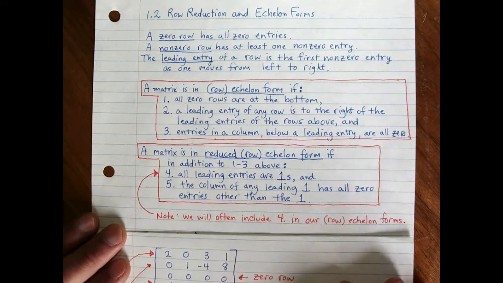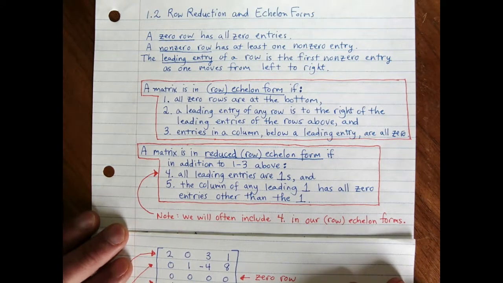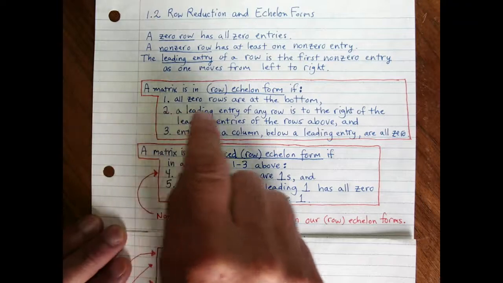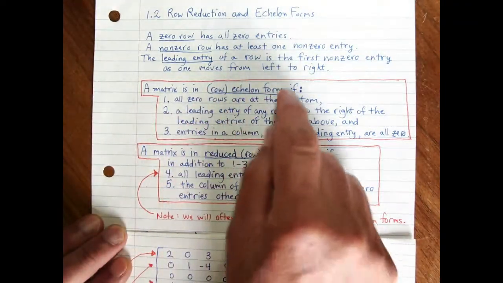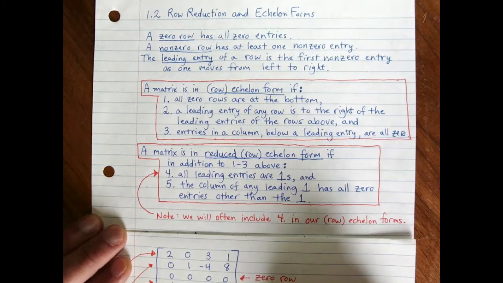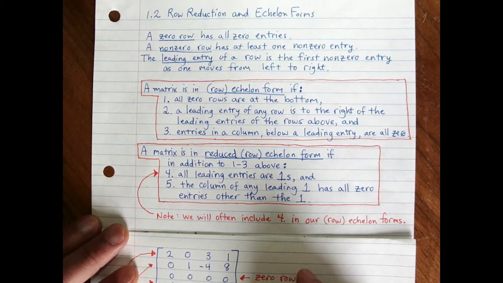One note I have here is that number 4 I often include in the row echelon form. So number 4, I think it's often easier to just include it in row echelon form. It's easier to put a matrix in row echelon form if we make all leading entries to be 1s.